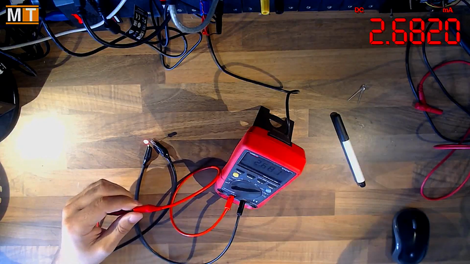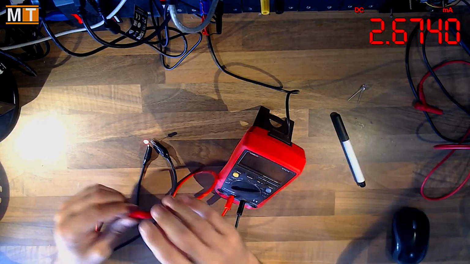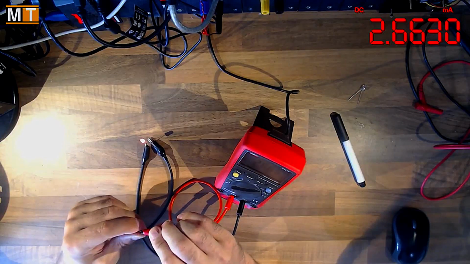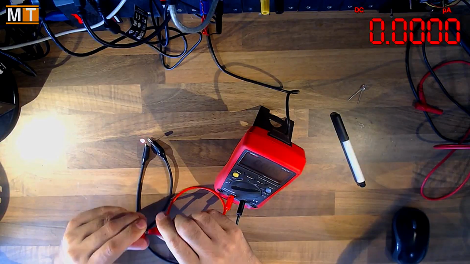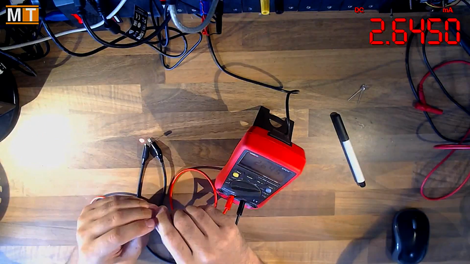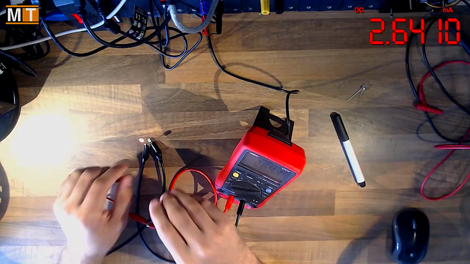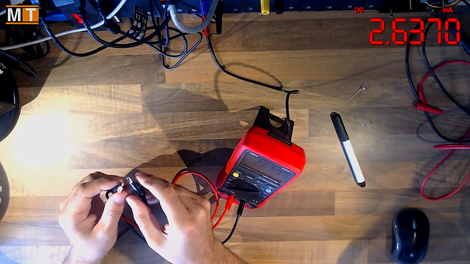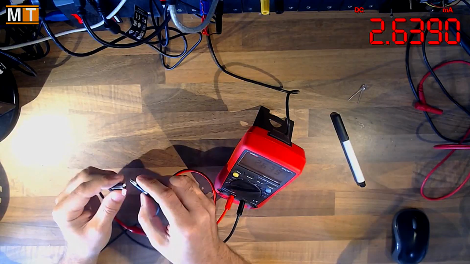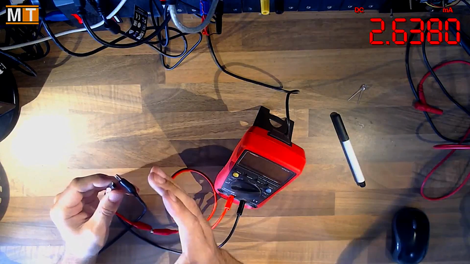2.678 milliamps at a 1.9 volt input. So you can see that if you can provide the correct voltage, the exact forward voltage of the LED, you don't need a resistor because it is self-limiting. However, that's not a great way of doing it. It's a possible way of doing it, but it's not great.